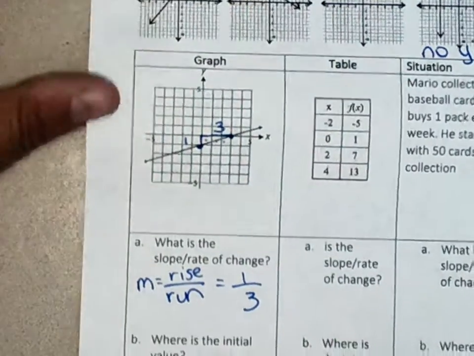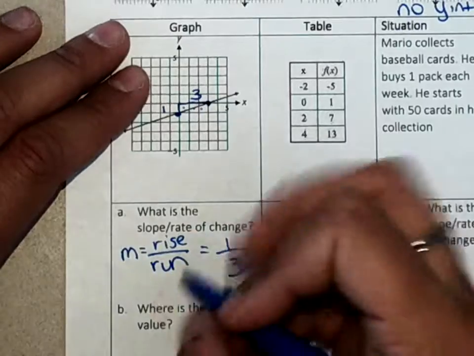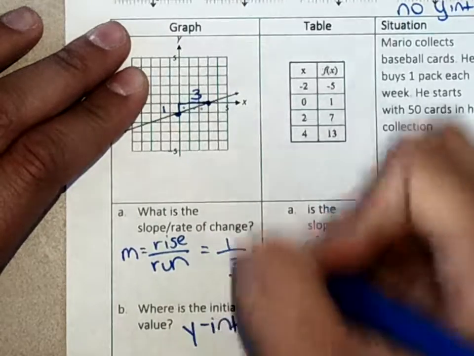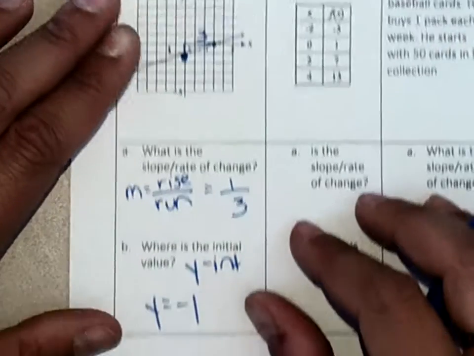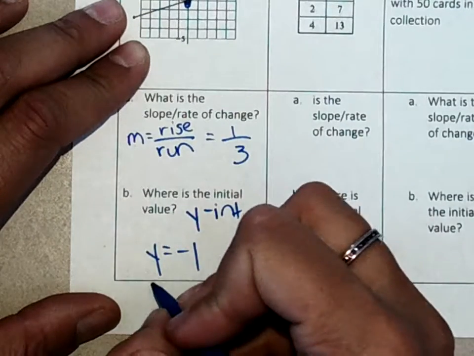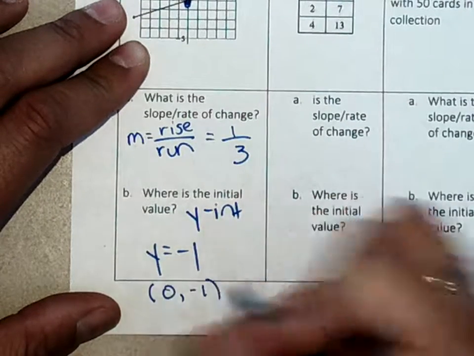The initial value, or the y-intercept, is at -1. And if you wrote that as a coordinate, it would be 0, -1.